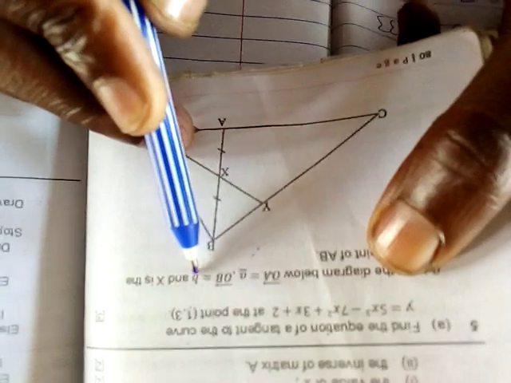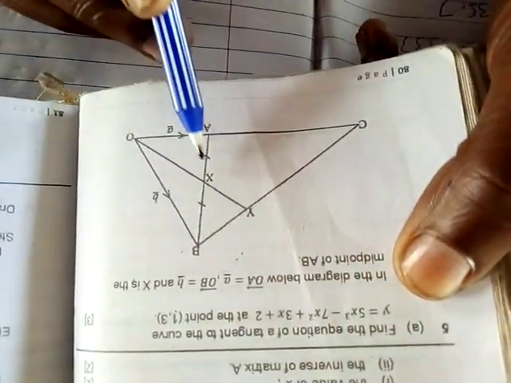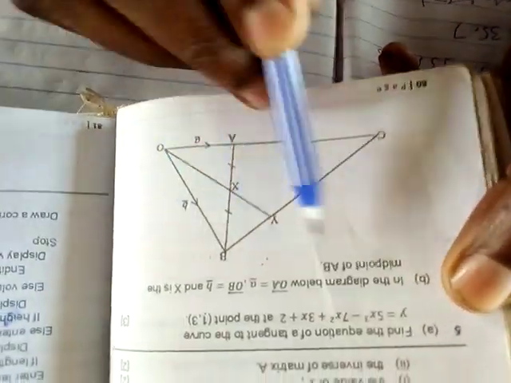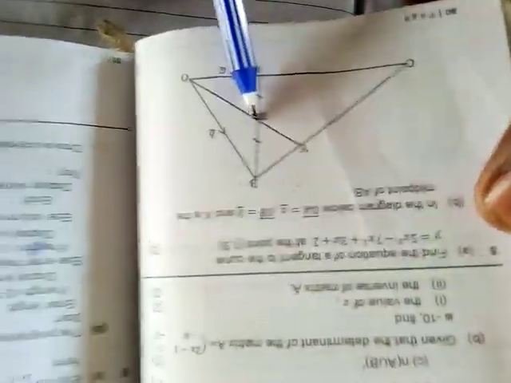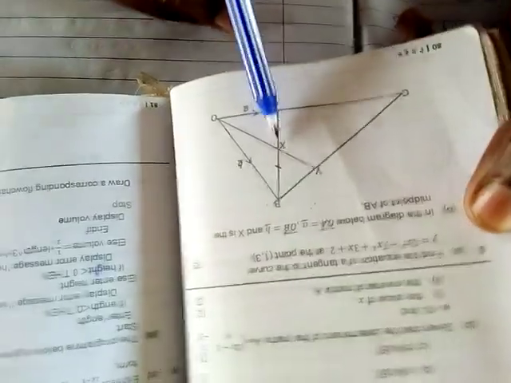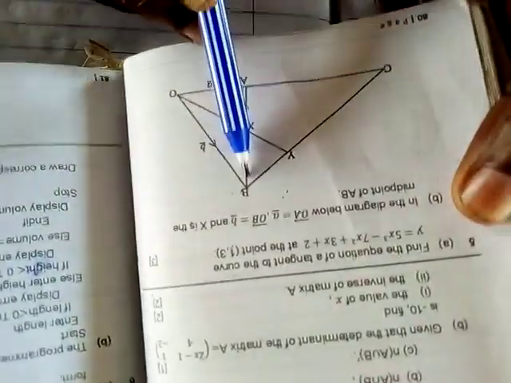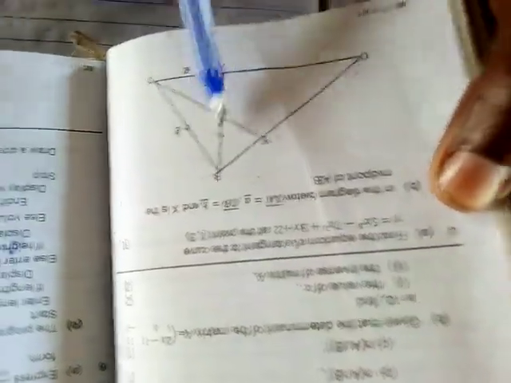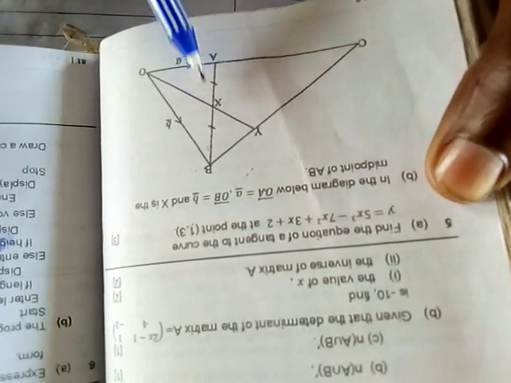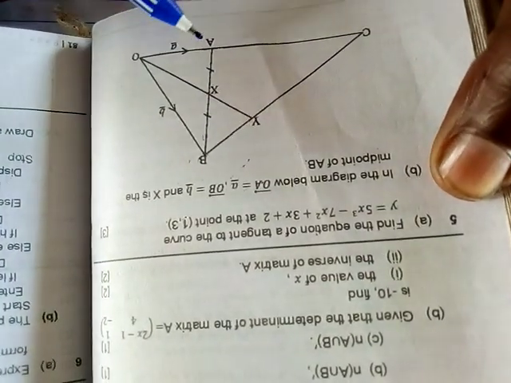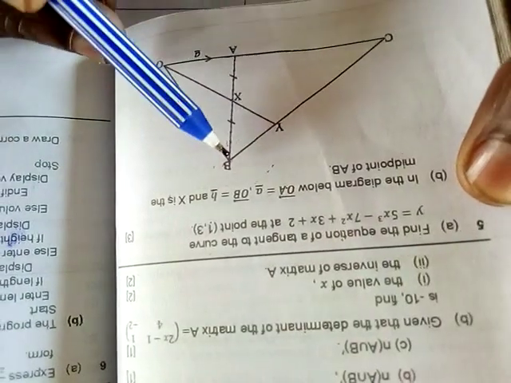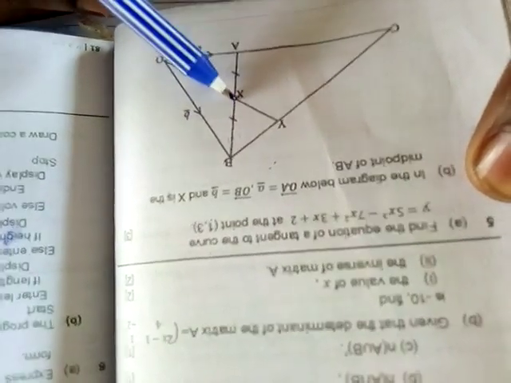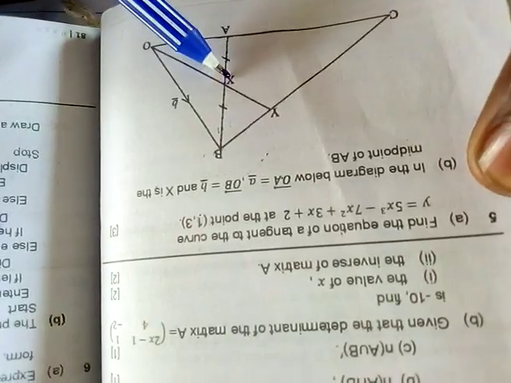to B, and X is the midpoint of AB, meaning it lies halfway between A and B. It is cutting AB into two equal parts. It's bisecting AB. So the distance AX is equal to the distance XB. From here to here is the same as from here to here because this is the midpoint.